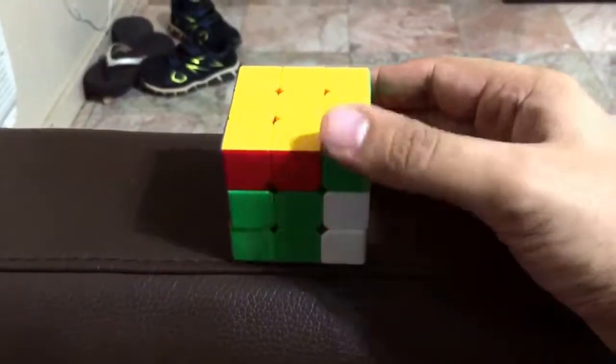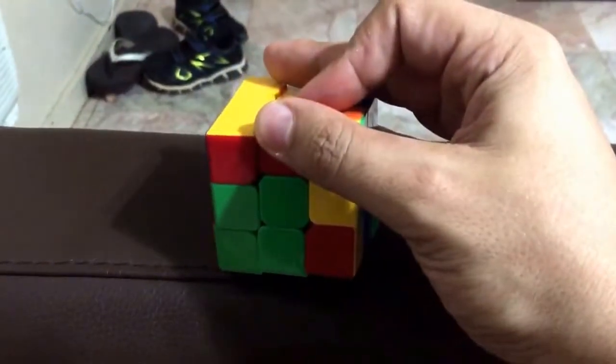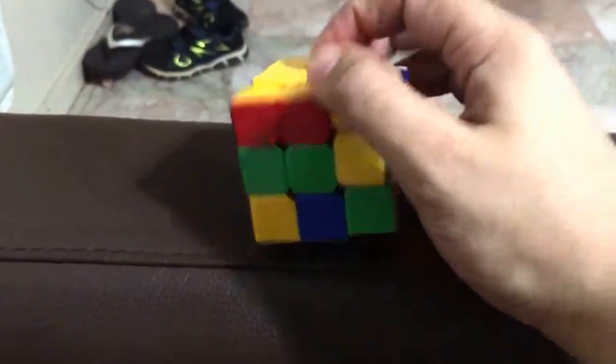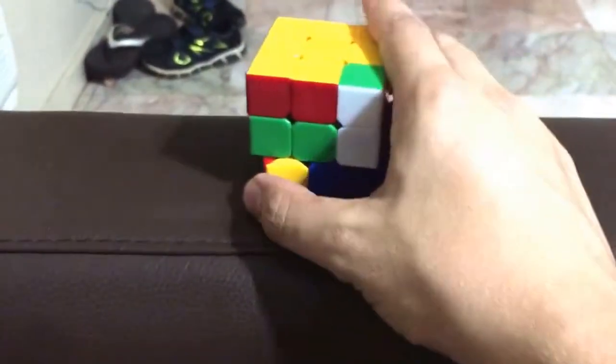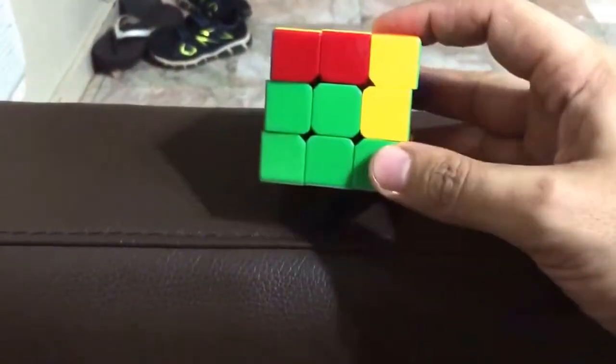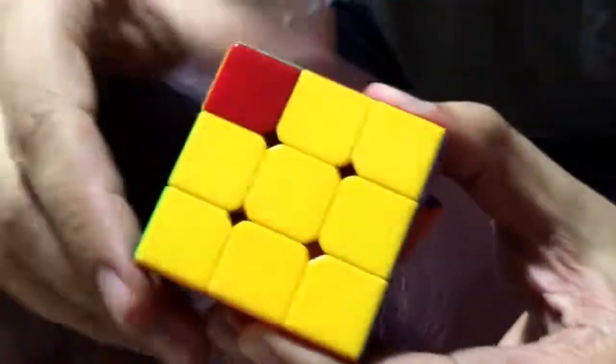What was it? Oops, I forgot. Down, left, up, right, down, left.